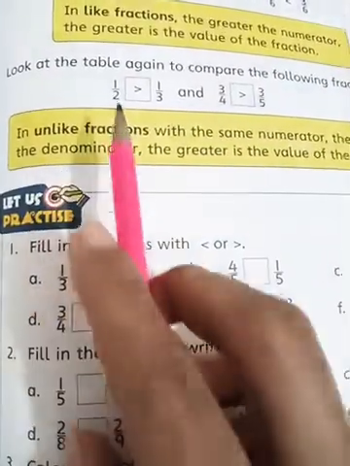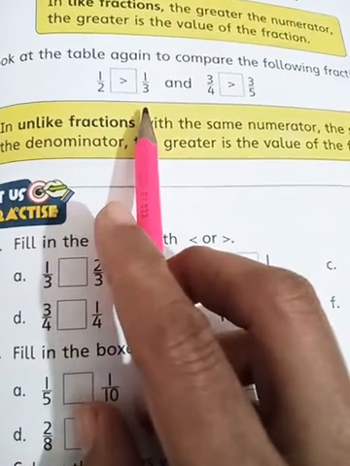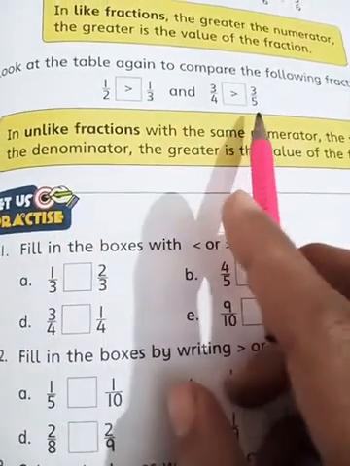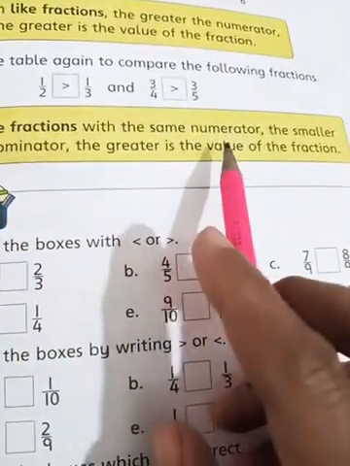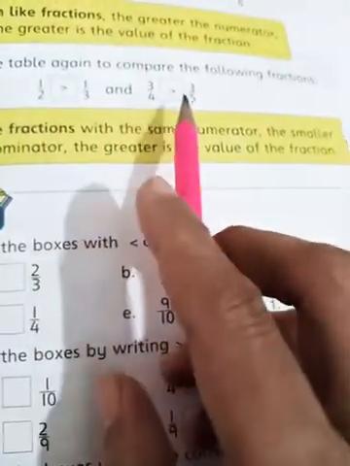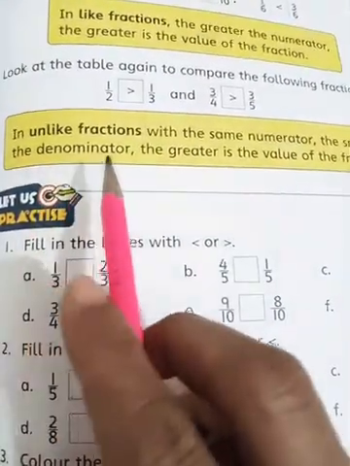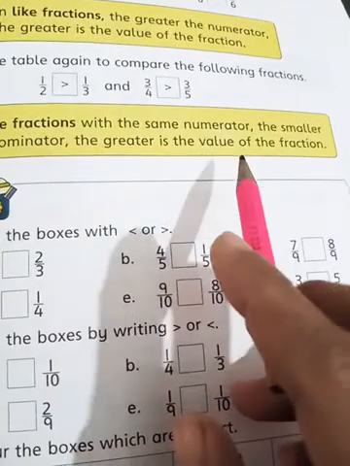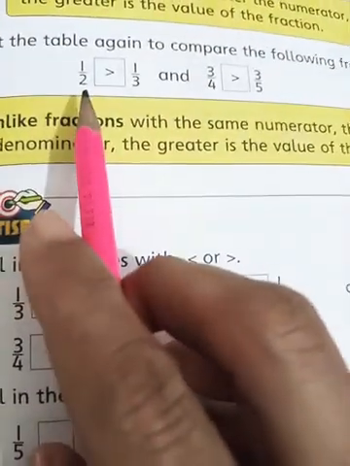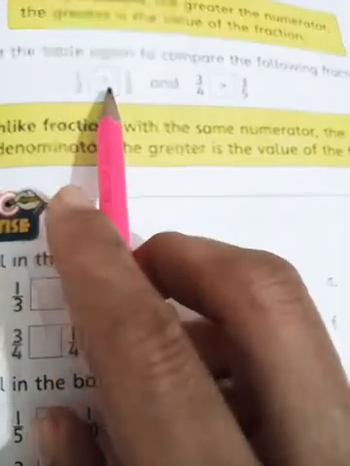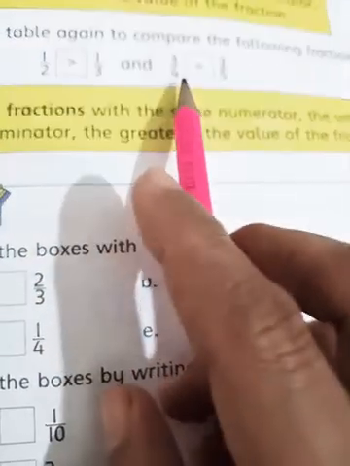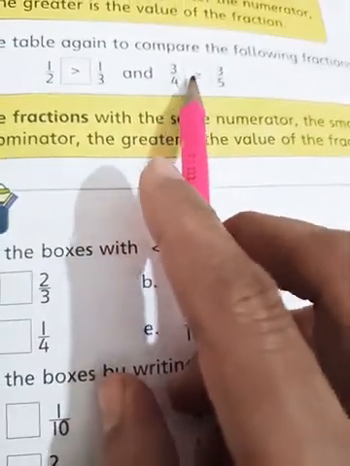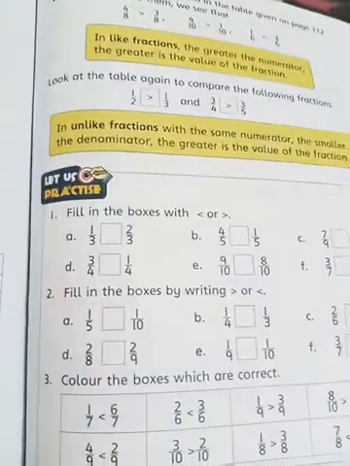So what we conclude in unlike fractions. Unlike fractions means different denominators, but their numerators are the same. The smaller the denominator, the greater is the value of the fraction.